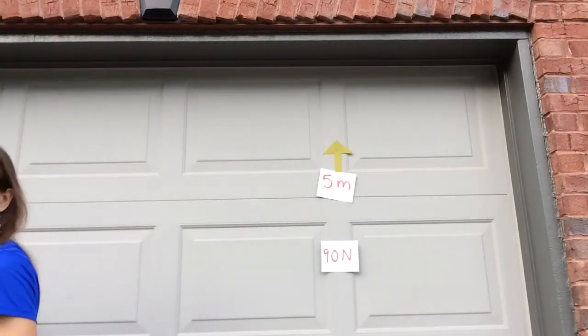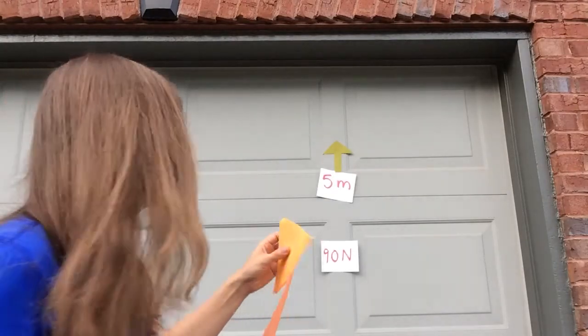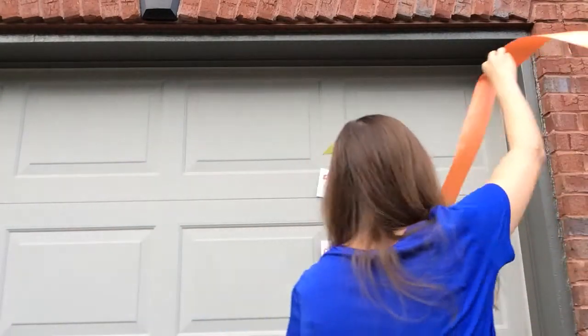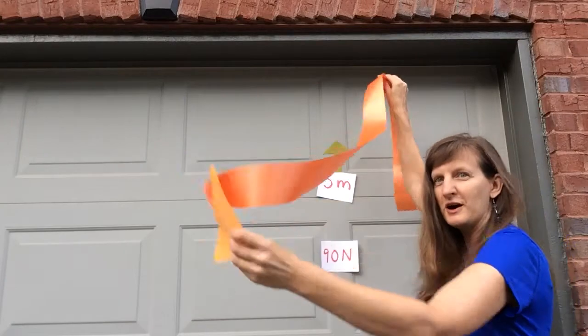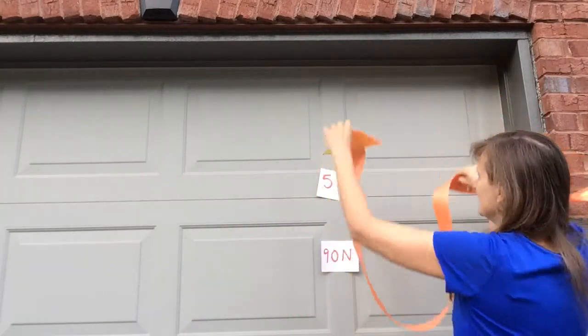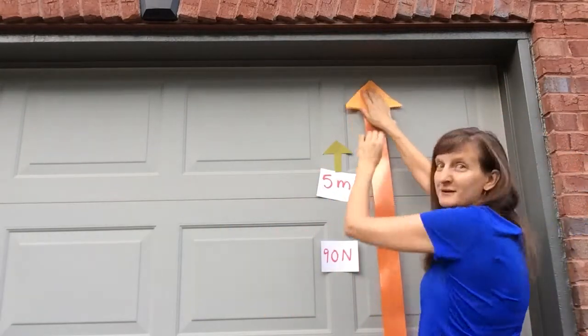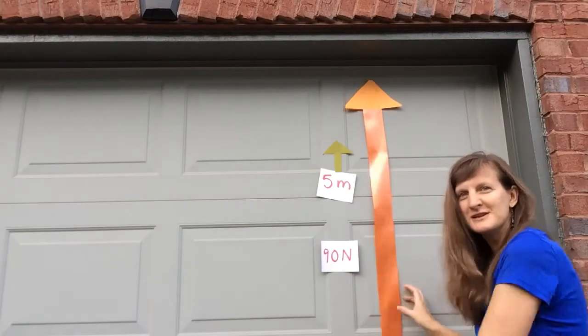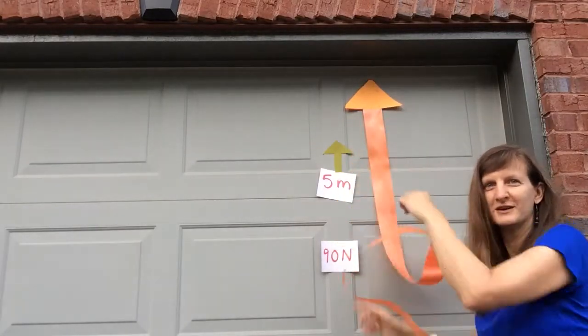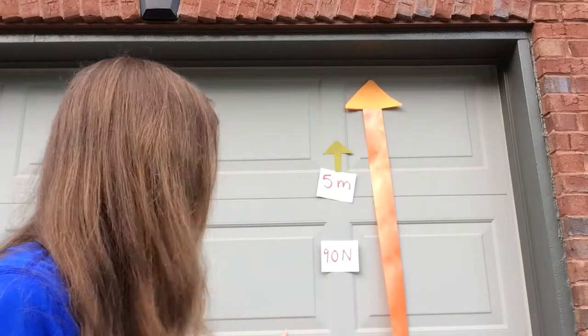Maybe there were 90 newtons. I don't think I can get this all the way out. 90 newtons up for a force. Maybe that's how many newtons I had to throw with to get the paper to go up 5 meters. I didn't throw with nearly that much force, but just for the sake of things.